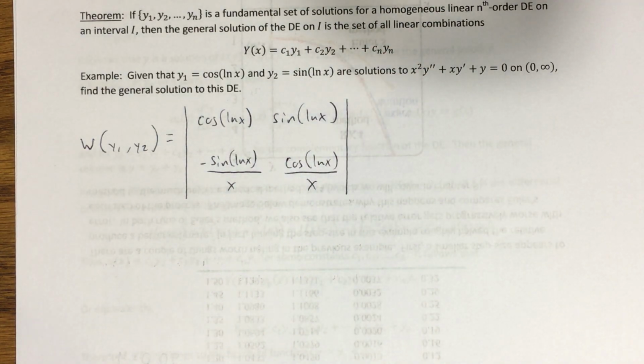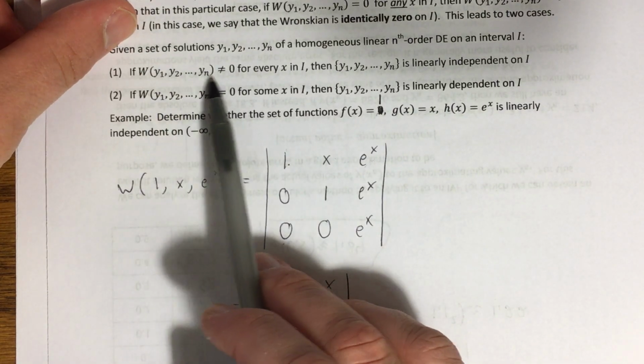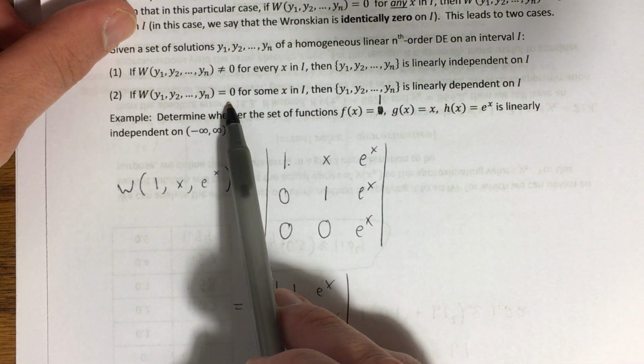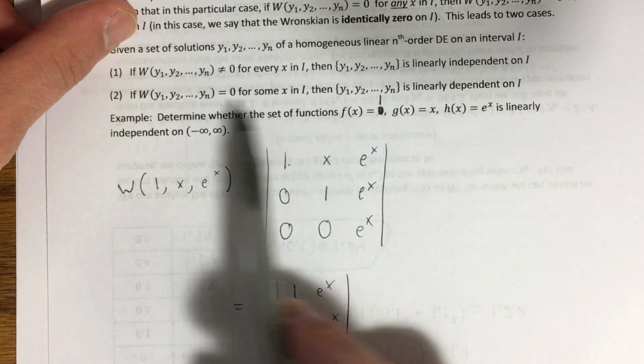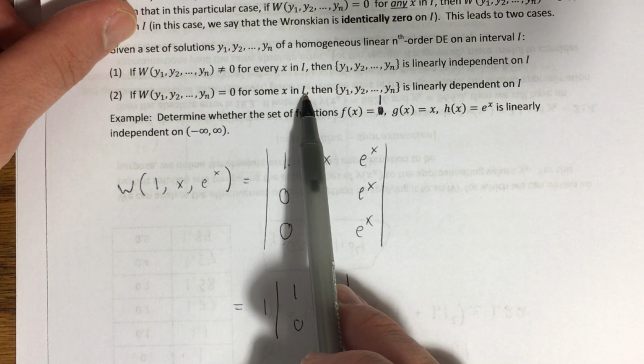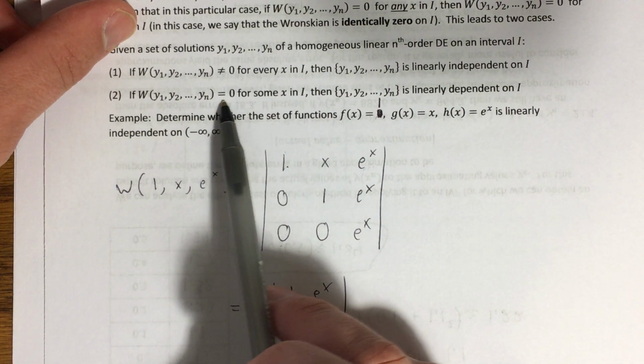Okay? Now, evaluating this determinant, I can do it the way that it's written, but it's a little difficult to work with, just because these functions are a little more complicated than what I had in my previous case. So here's where we want to use that observation that we made over here. If the Wronskian is going to be 0, which would imply linear dependence, then it only needs to be 0 for some value of x in I. Let me back that up a second.